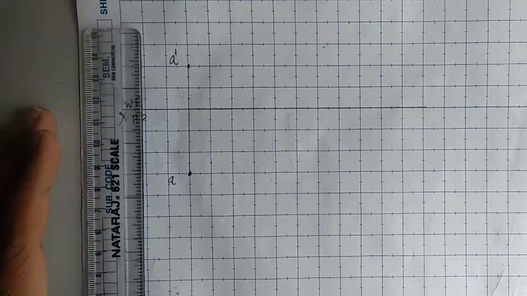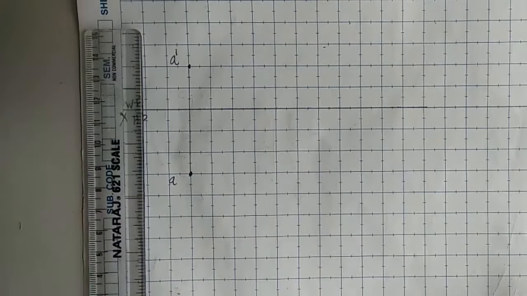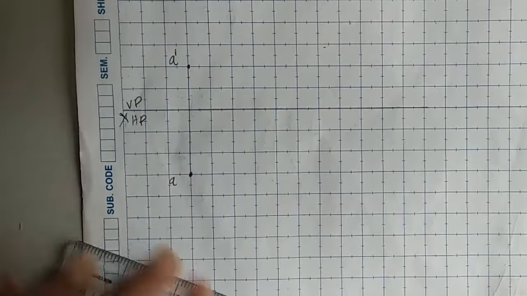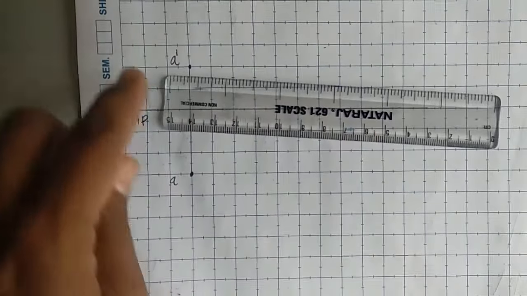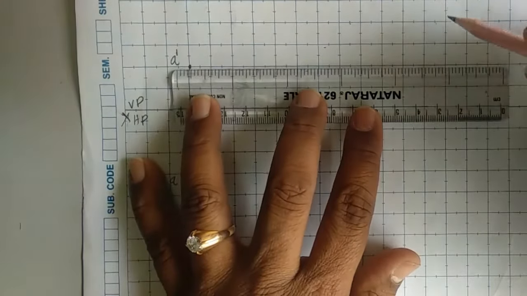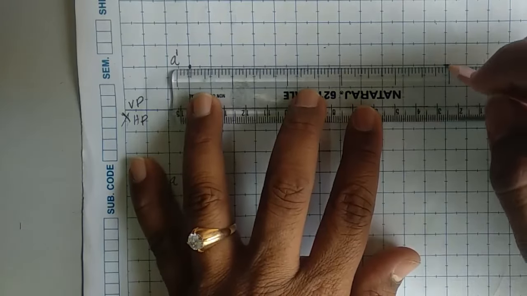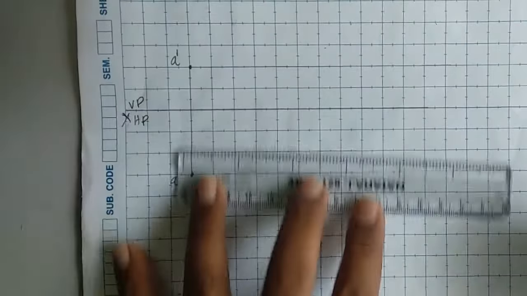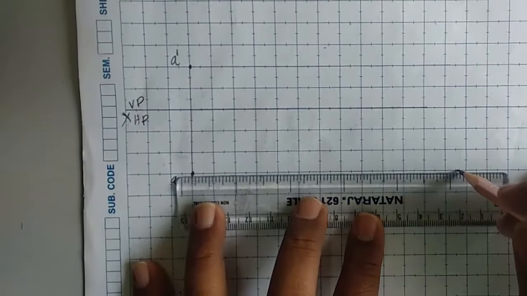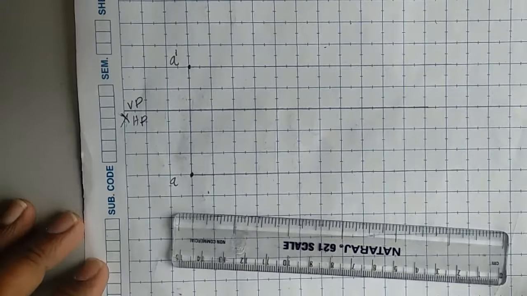Only the final front view and top view will be visible, right? Except for that, everything should be done in a thin line. After finishing A and A dash, we have the front and top view of one end of the line. The other end we don't know where it will come; we will find out by using the given data. Before that we need to draw a locus line at A dash as well as a locus line at A. The locus lines should be horizontal and parallel to the XY line.